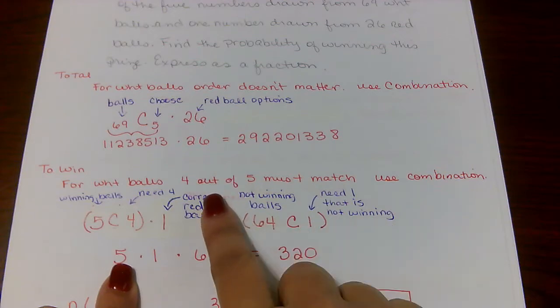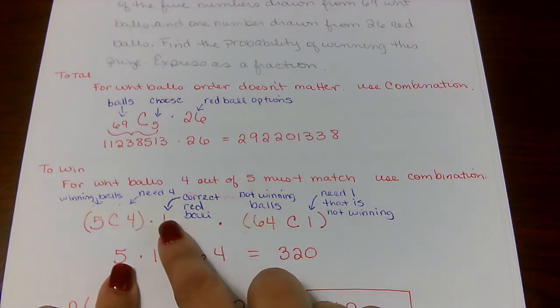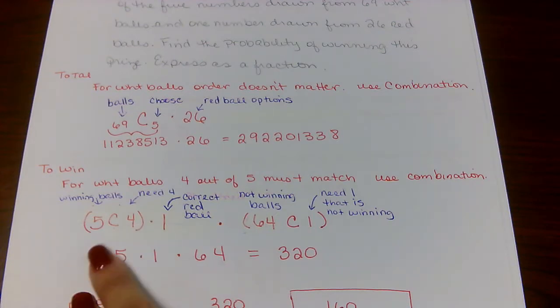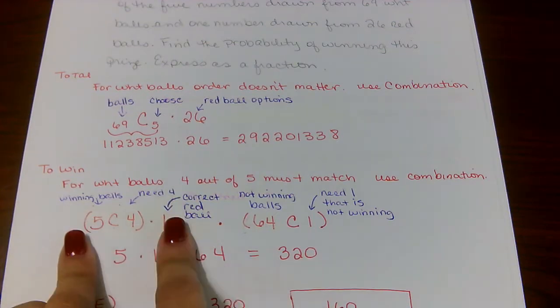And you need the red ball to be correct. So there's only 1 ball that is correct on the red option, and you need to pick that number too. So that is going to be times 1. So 5 times 1 is going to be this part here.